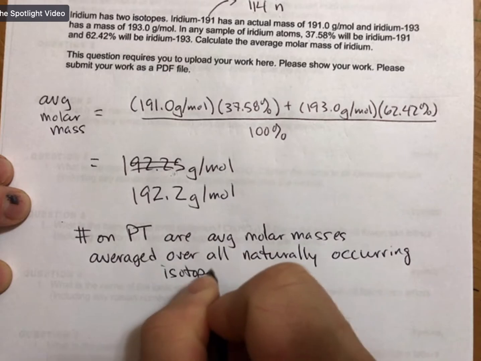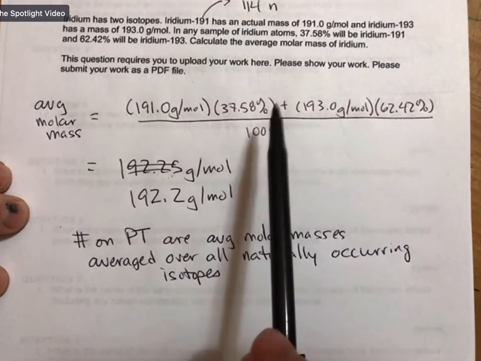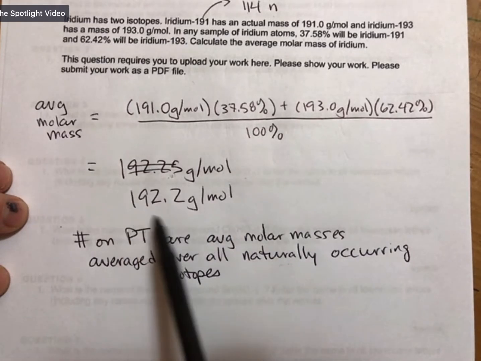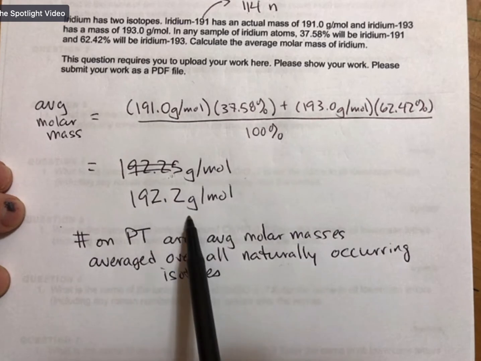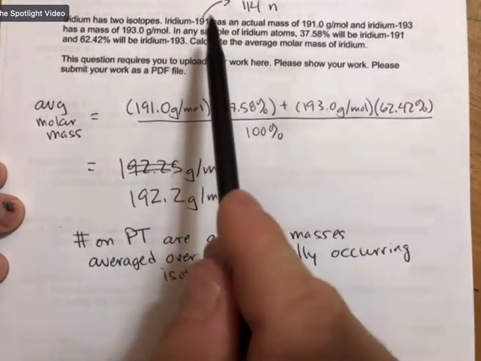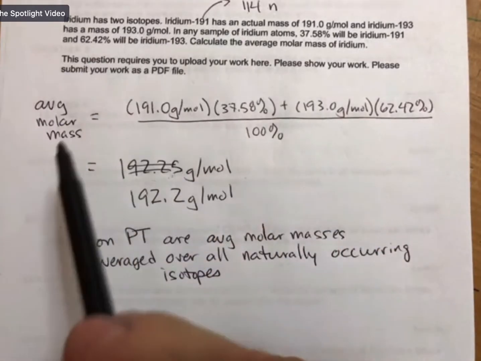So if you get a sample of iridium in nature, naturally occurring, it will have a molar mass of 192.2 grams per mole, and it will be made up of two different isotopes in these percentages. That's just how it is.